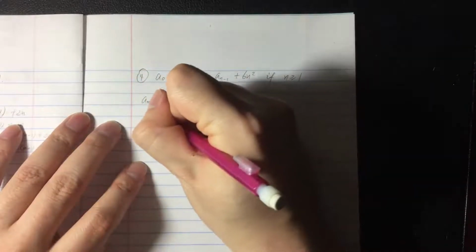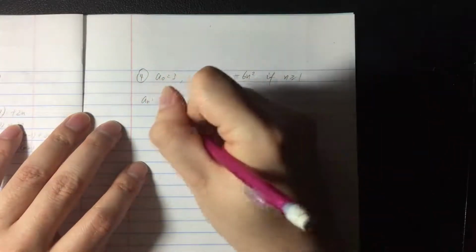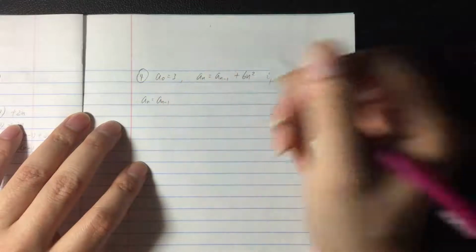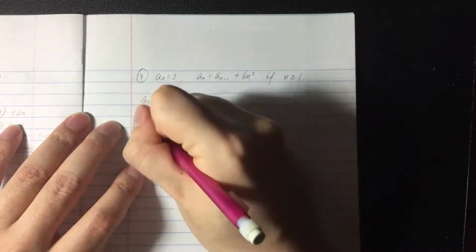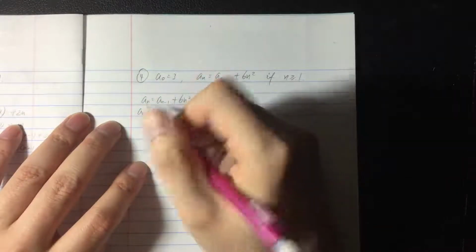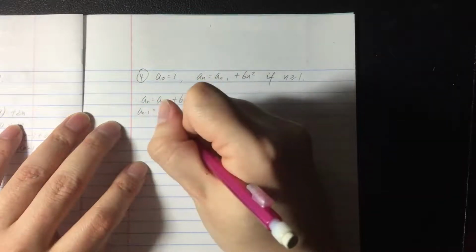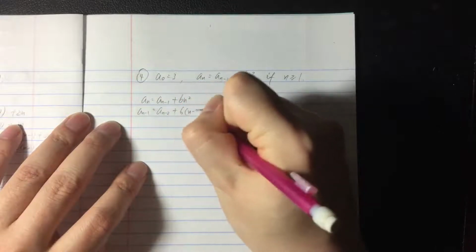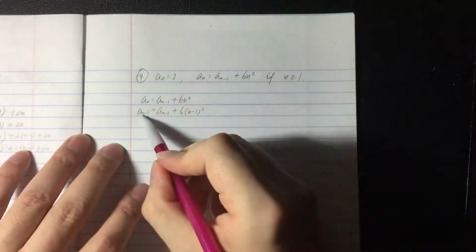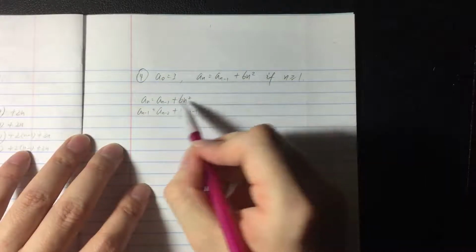So let's write down a few terms first. a sub n is a sub n minus 1 plus 6n squared. So a sub n minus 1, if I plug in n minus 1 for n, I get a sub n minus 2 plus 6 times n minus 1 squared. I plug in n minus 1 for each n here.